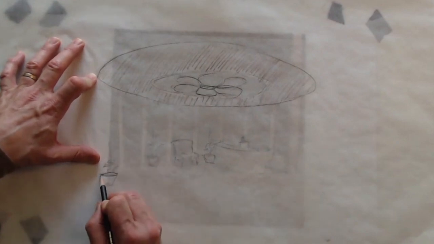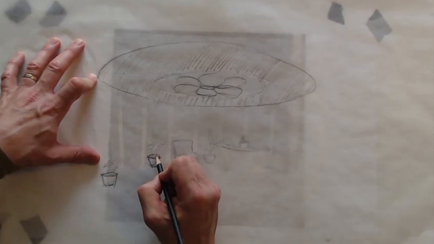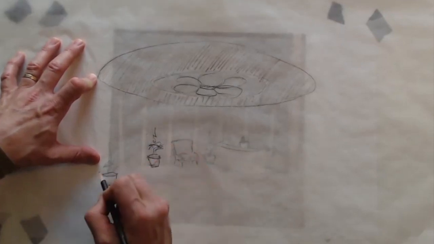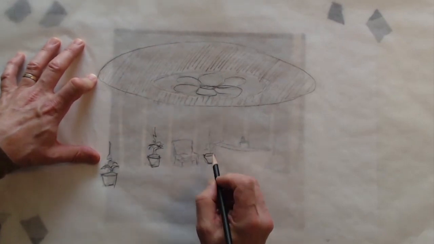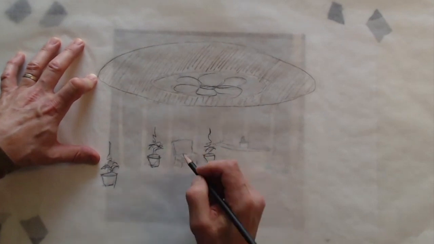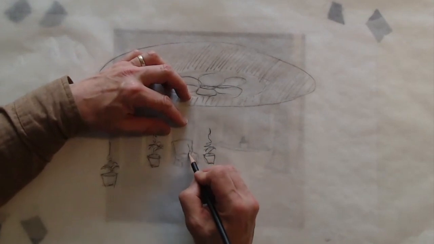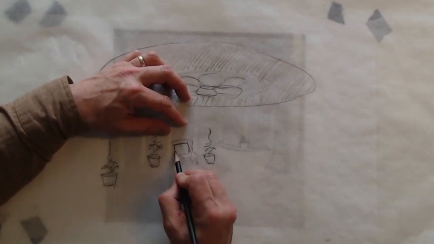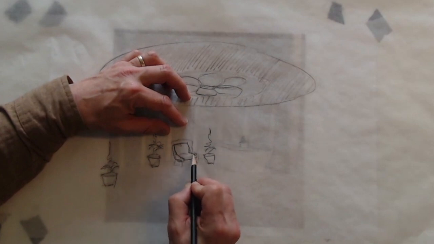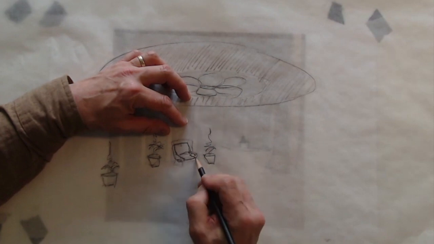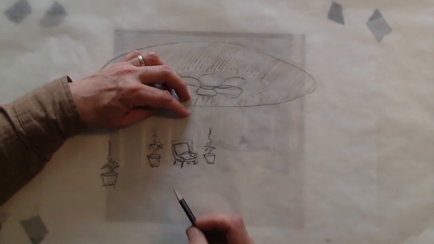I can pull my little planty plants up. And my chair, I'm going to make a little bit smaller. I think I drew it too big initially. And you see how I'm being sketchy, but I'm still being specific. You still know what it is that I'm drawing.